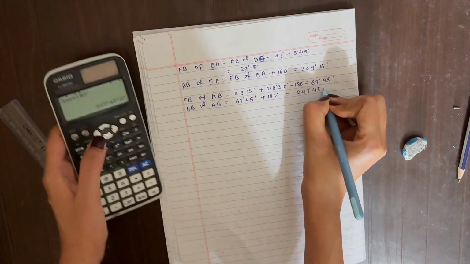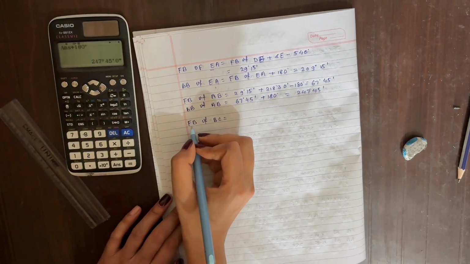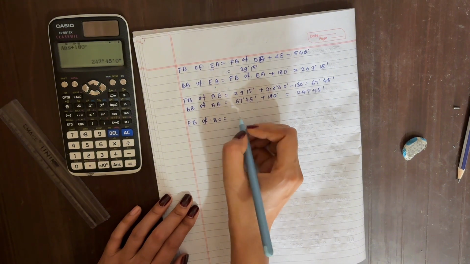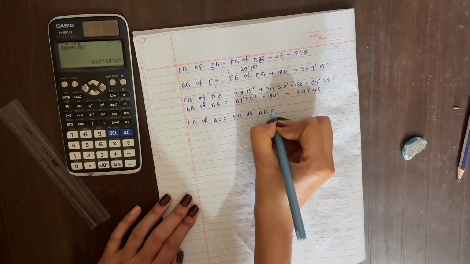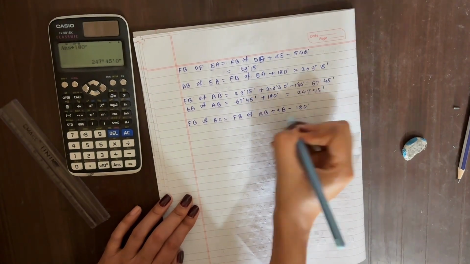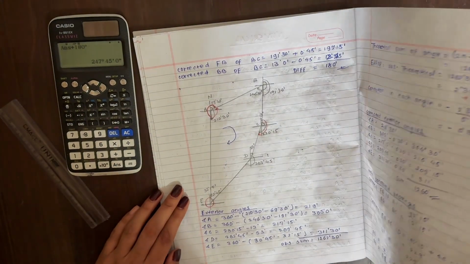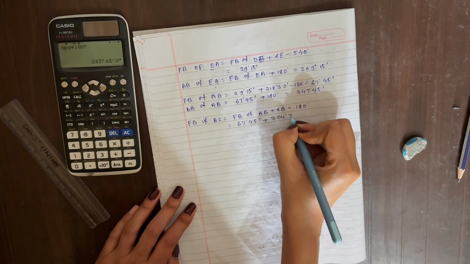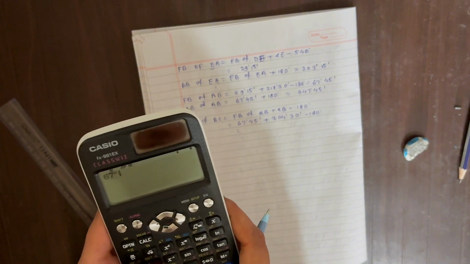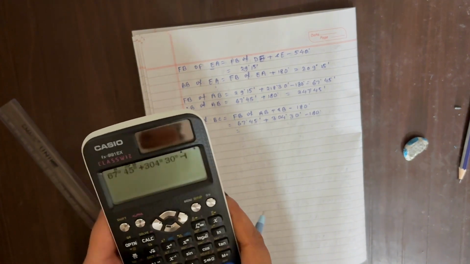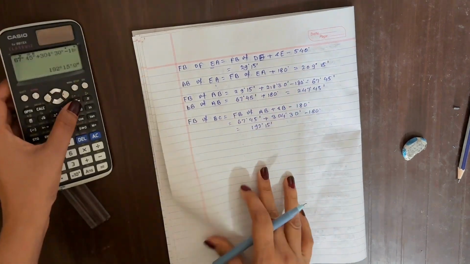Now fore bearing of BC, this is for checking whether we have done the calculation right or wrong. So fore bearing of BC is equal to fore bearing of AB plus angle B minus 180 degree, which is 67 degree 45 minute plus angle B, 304 degree 30 minute, minus 180 degree, that is 192 degree 15 minute.